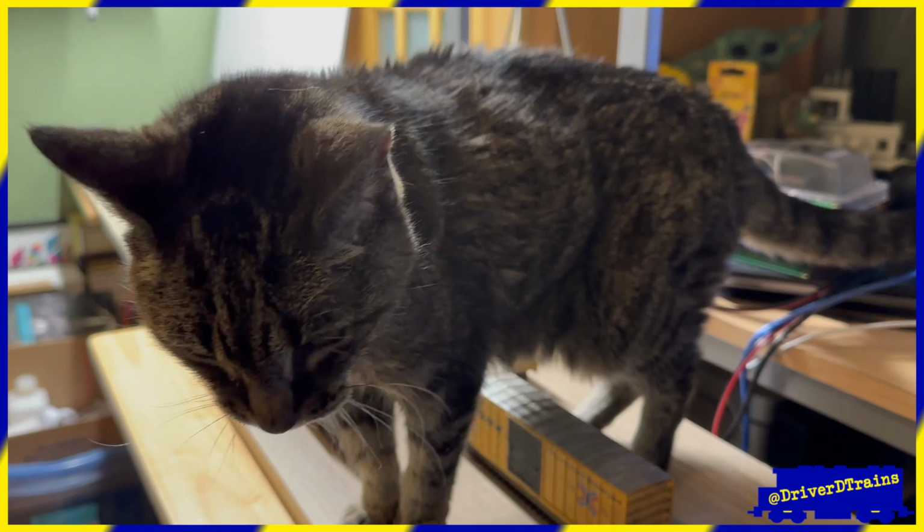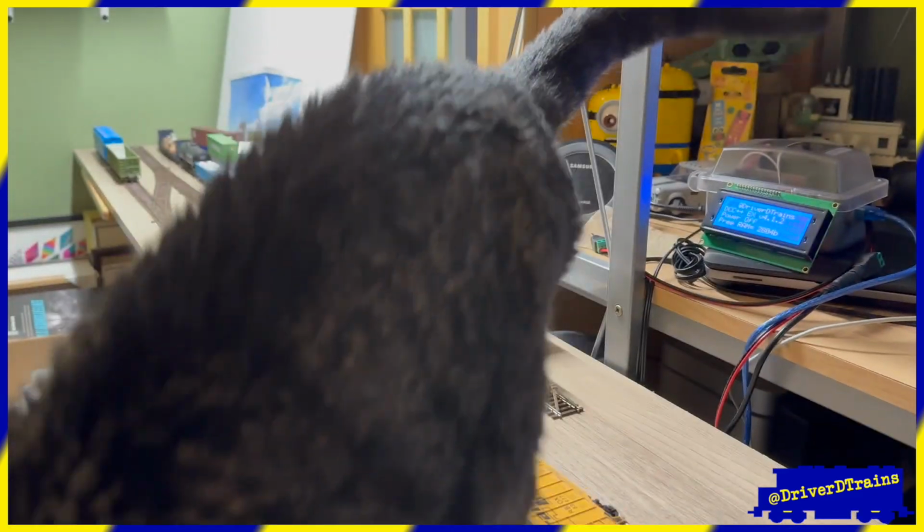Our conductor and brakeman, Scratchy-C, just bad ordered one of our boxcars.